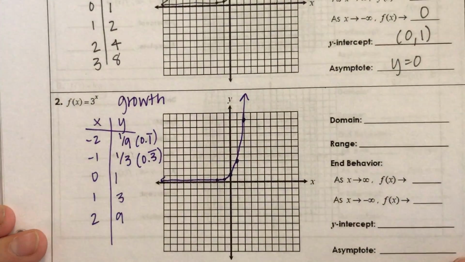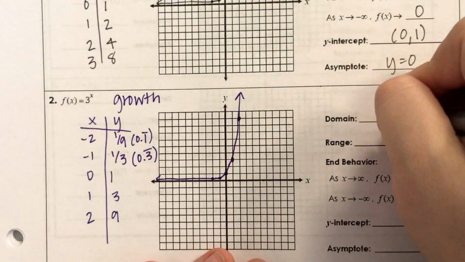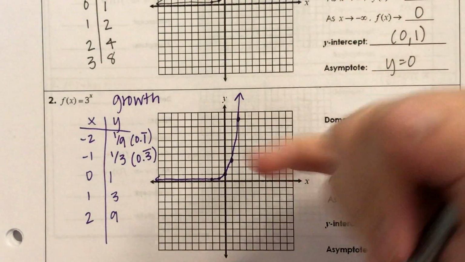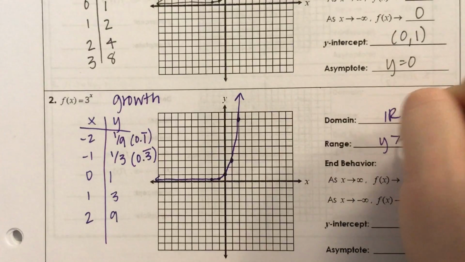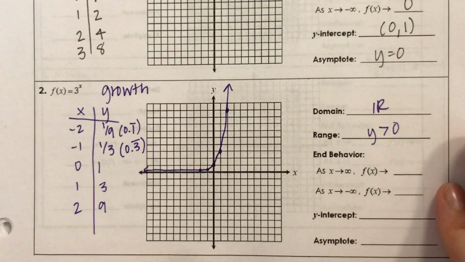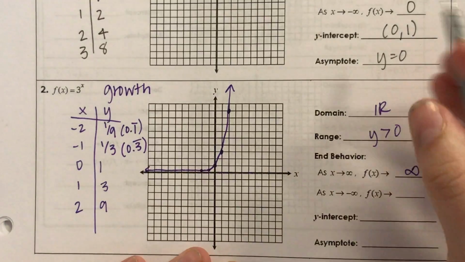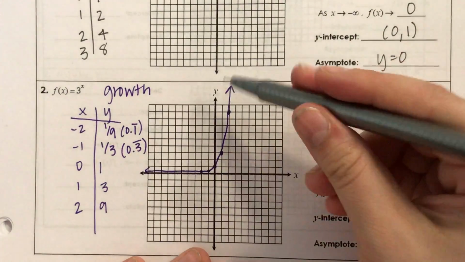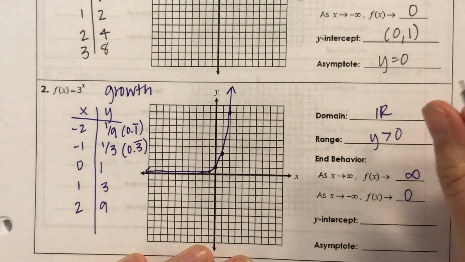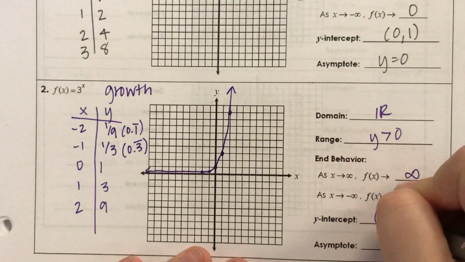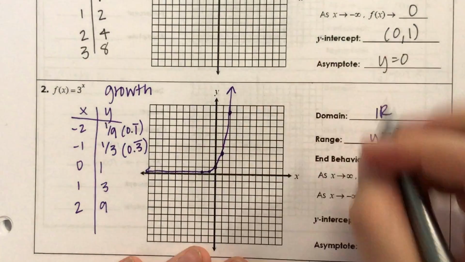Okay. All right. My domain, all real numbers. My range is the same. Y is strictly greater than 0. As x goes to infinity, my function also goes to infinity. As x goes to -infinity, my function approaches 0. And the y-intercept is the same. And my asymptote is the same.